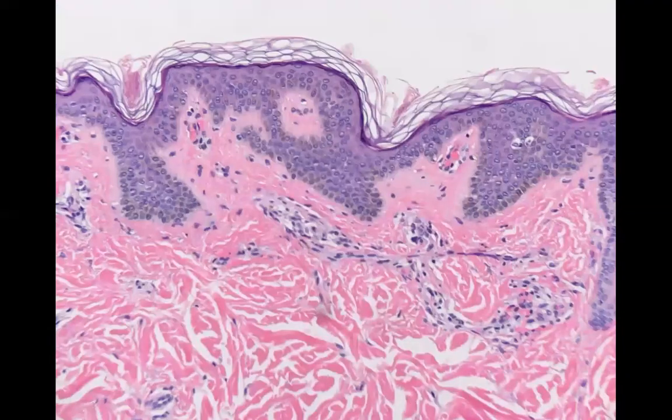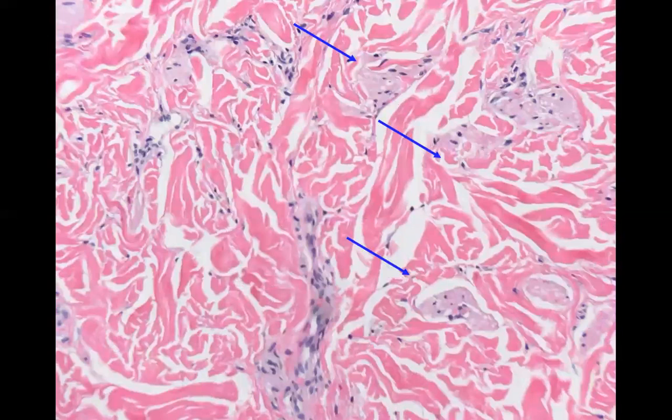So here's up close the epidermal changes, nonspecific, acanthotic, a little hyperpigmented. Here's your smooth muscle bundles. See your little clear glycogen snacks that are telling you these are smooth muscle.